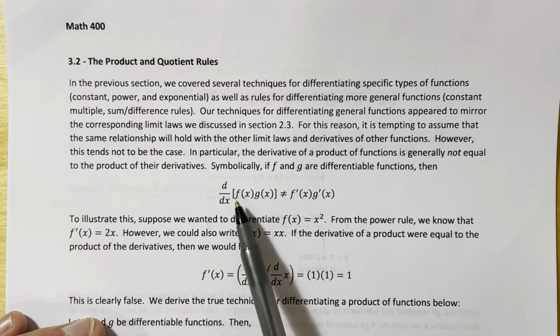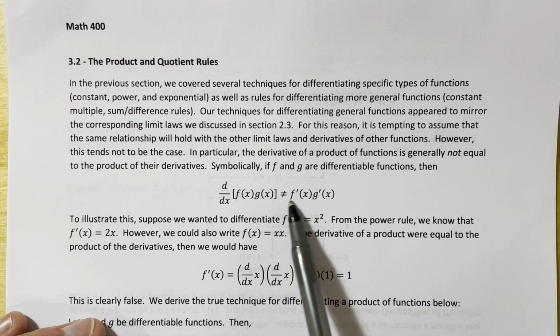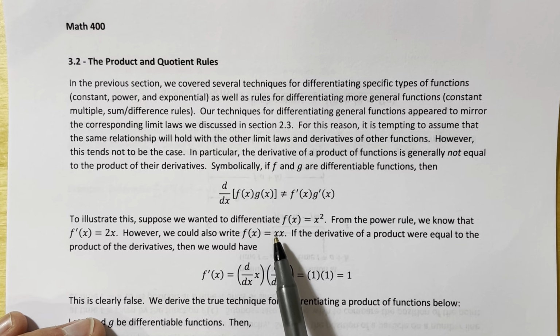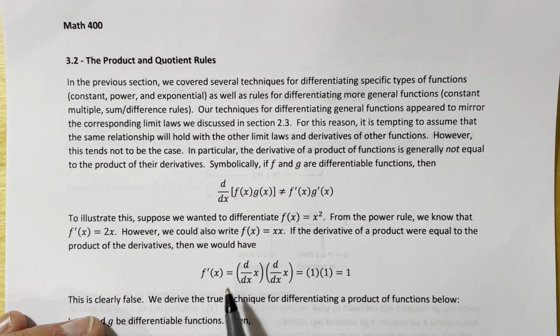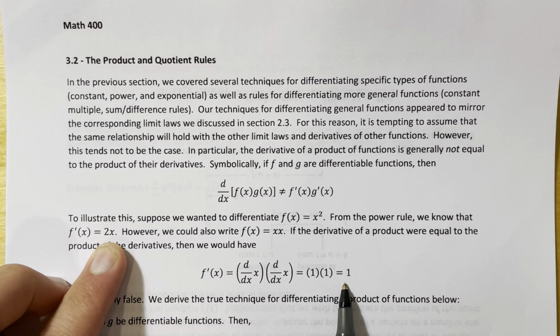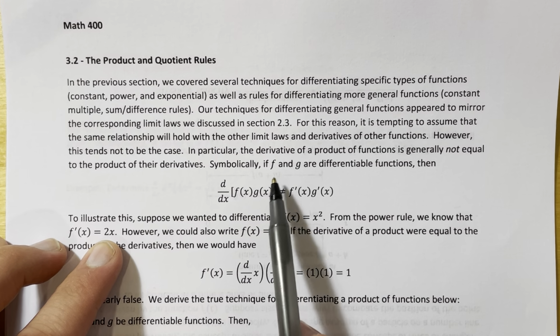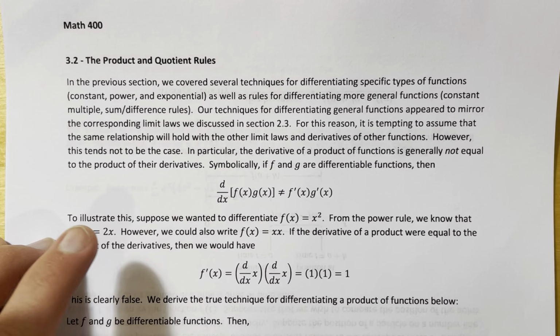Now I'm representing this as a product of two functions, and if this differentiation technique actually worked, then what I should be able to do is take the derivative of this x and the derivative of this x separately and multiply the results, which I'm trying to do down here. But notice when we do that, the derivative of x is 1, and same here. The derivative of this x is also 1. 1 times 1 is 1, not 2x. I don't get the answer that I should be getting by using this technique. Therefore, this does not work, okay?